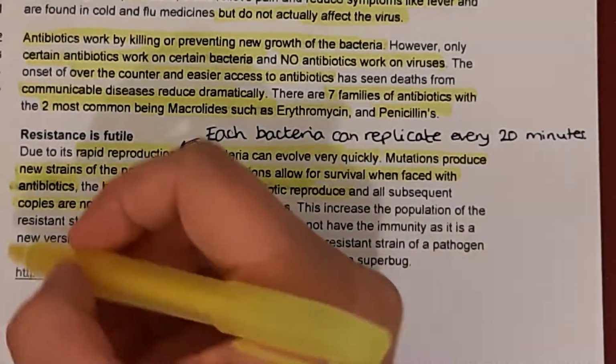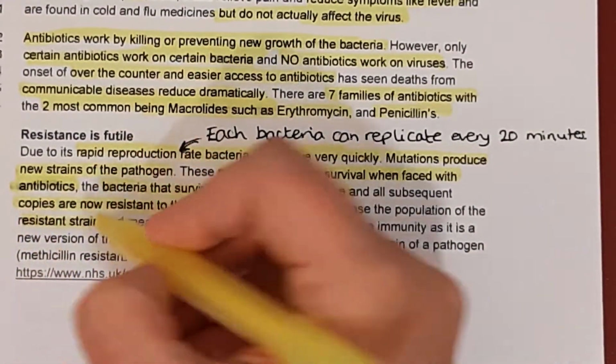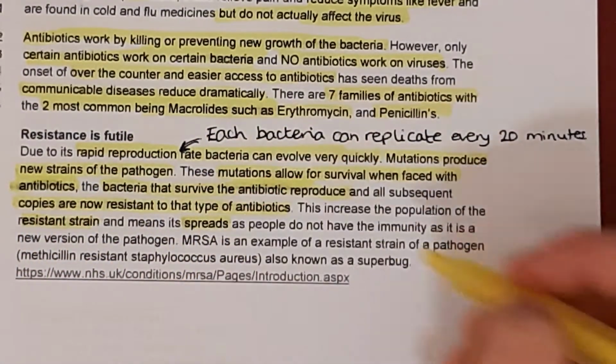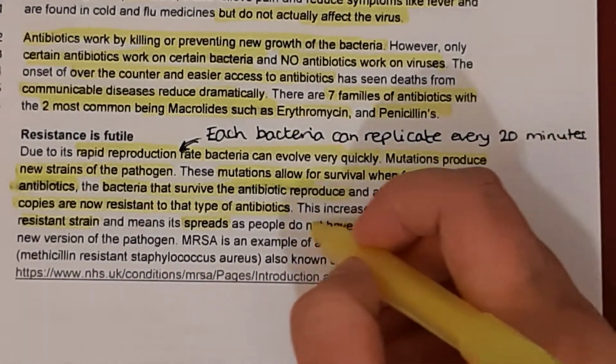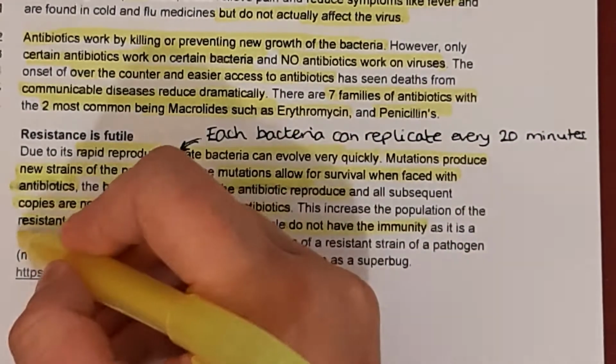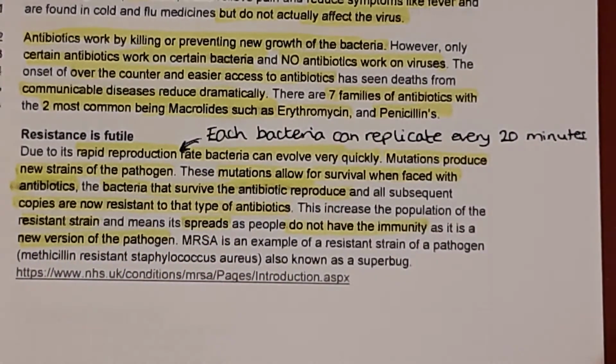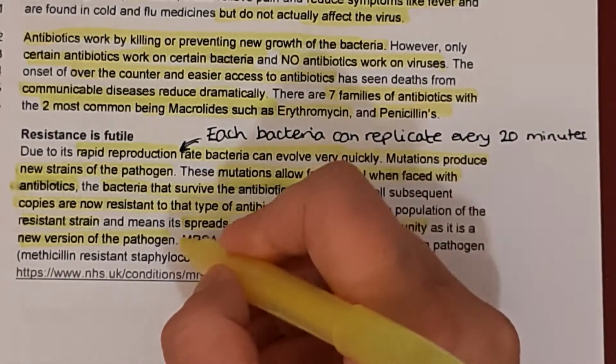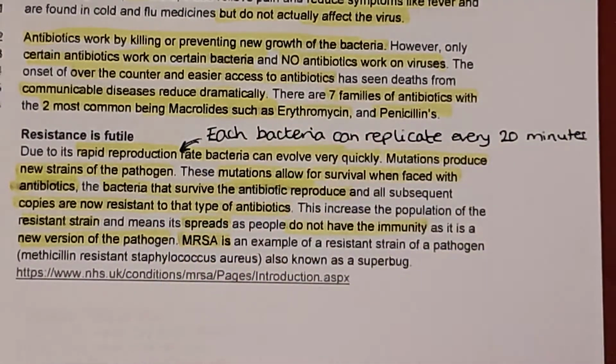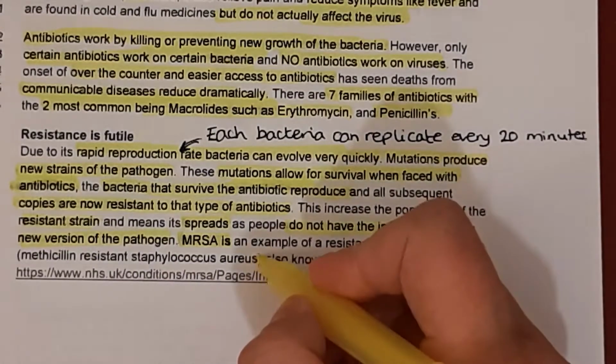That means there is more of the resistant strain, and it's going to spread because people don't have the immunity, and it's a new version of the pathogen. Now, there's some really nasty bacteria out there that are resistant to a lot of different things, such as MRSA, which means methicillin-resistant Staphylococcus aureus.